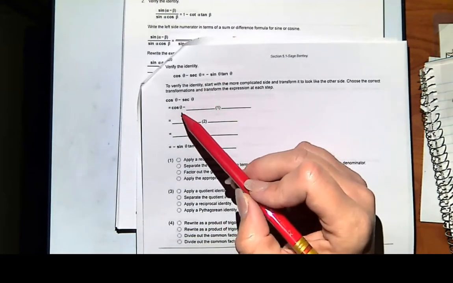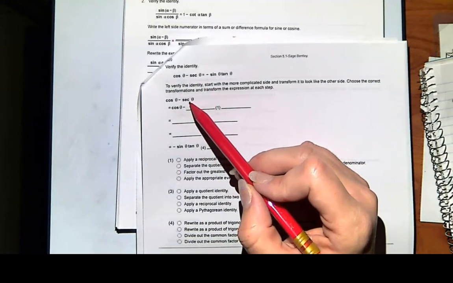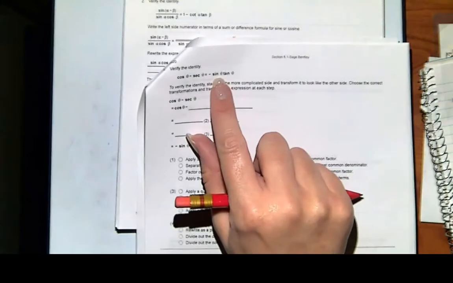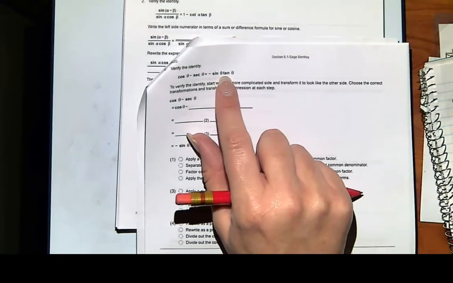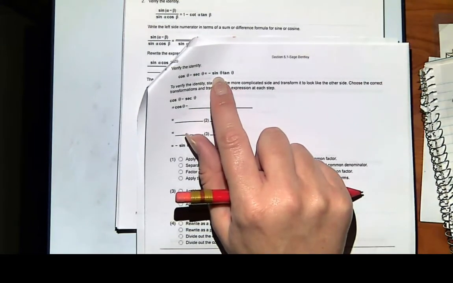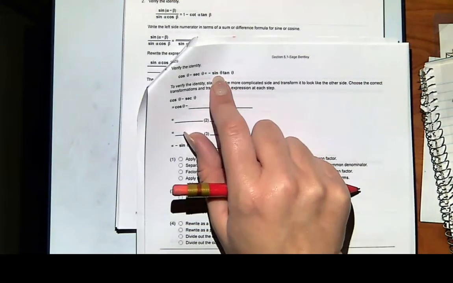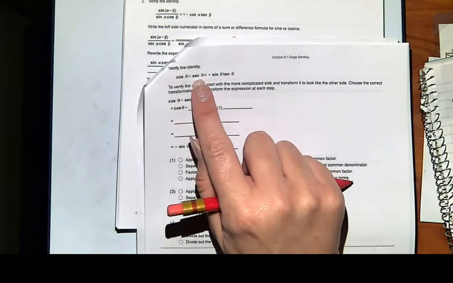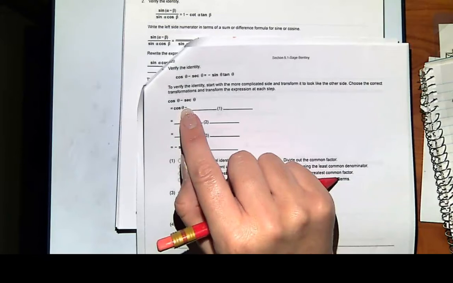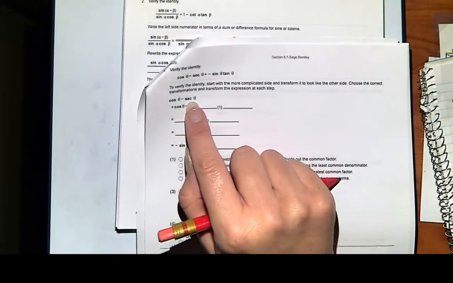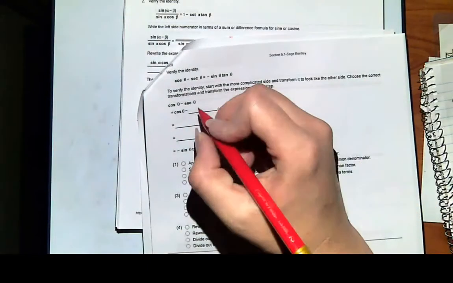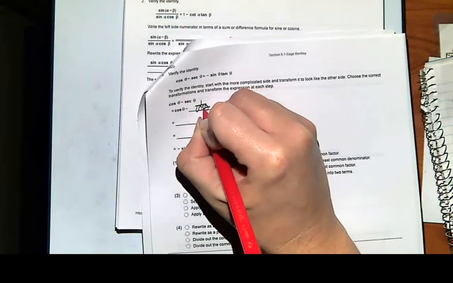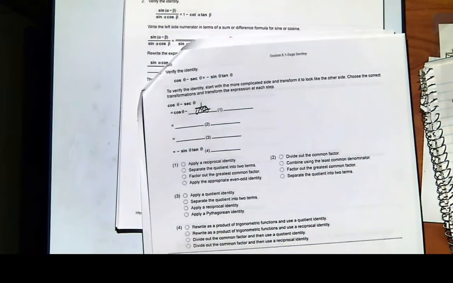So I have cosine minus, and I got to do something with secant. I don't even know what to do. So I'm trying to get this into a multiplication problem. So I'm betting if I get a common denominator, I'll be able to make it work. So if I have cosine minus secant, well, I really only know one thing to do with secant. And that's going to be to rewrite it as a 1 over cosine. Okay? So now I've got cosine minus 1 over cosine.